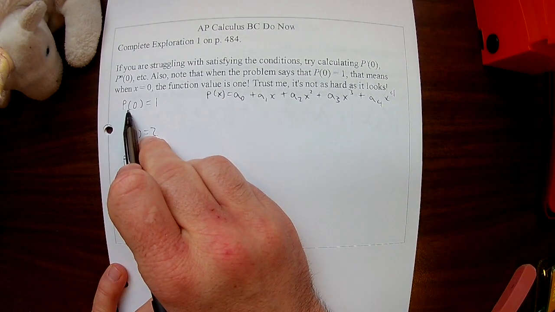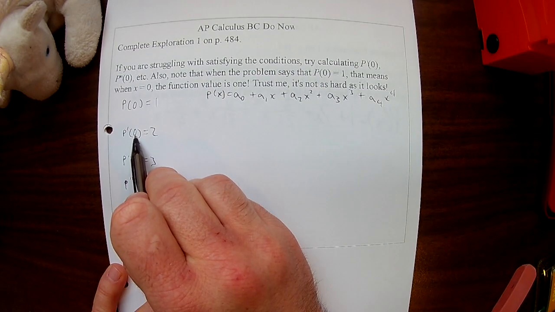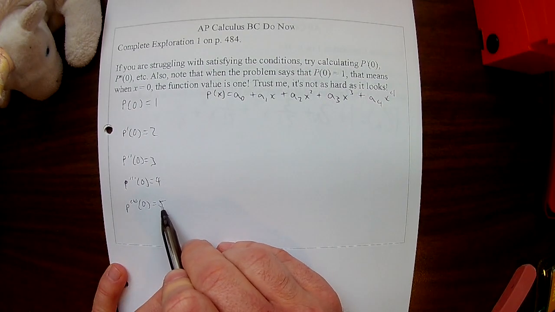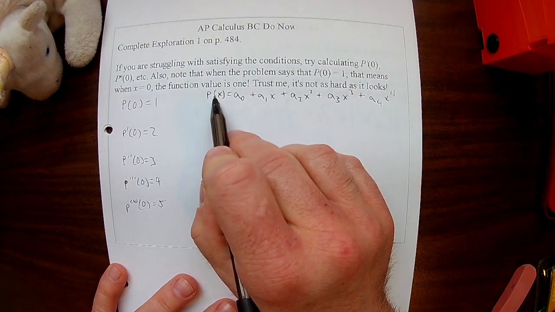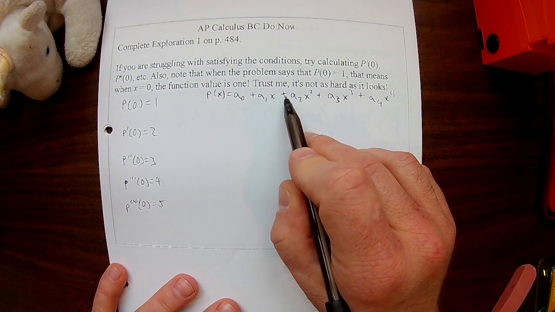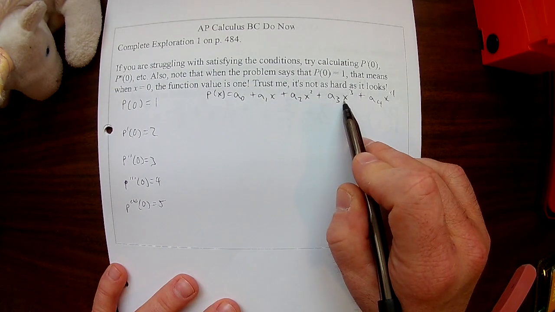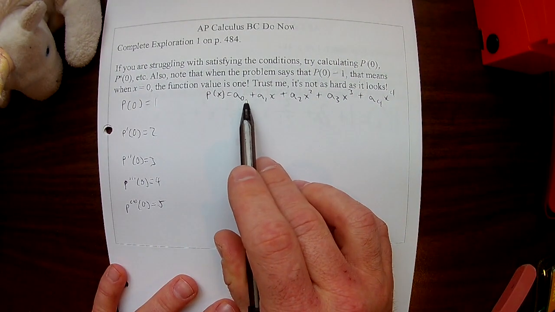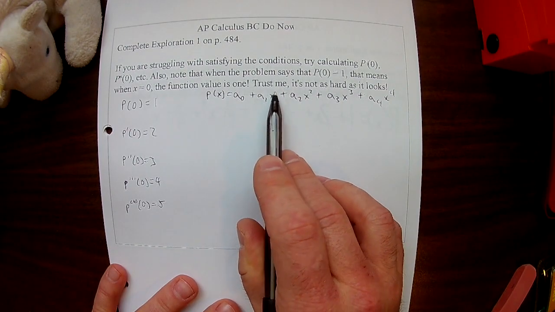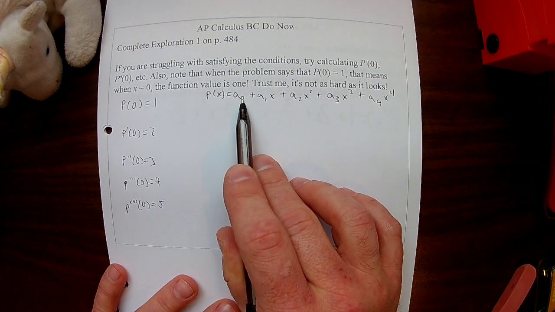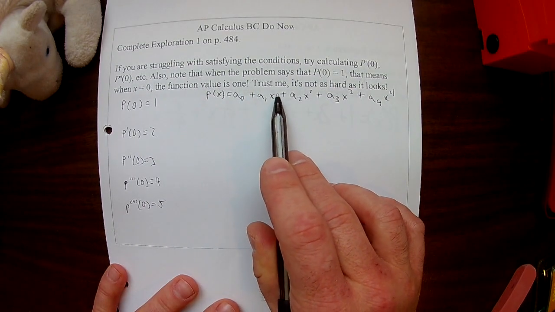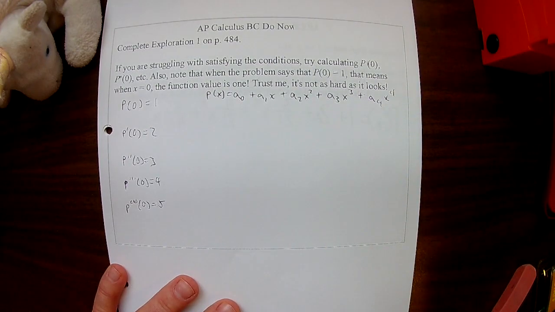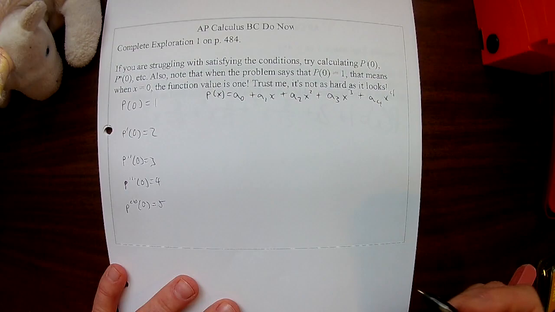So looking here, I know p of 0 equals 1, p prime of 0 equals 2, p double prime of 0 equals 3, p triple prime of 0 equals 4, fourth derivative at 0 is equal to 5. I also know that p of x is equal to a naught plus a1x plus a2x squared plus a3x cubed plus a4x to the fourth. I will point out to you guys that the subscript on the a corresponds with the exponent of the x. So you can see subscript 0, exponent of 0, subscript 1, exponent of 1, subscript 2, exponent of 2, etc. Again, might seem really easy to point out, but that's going to be important later today.